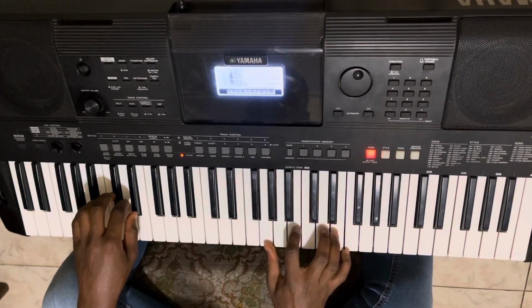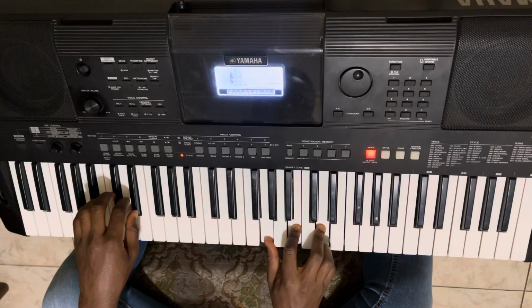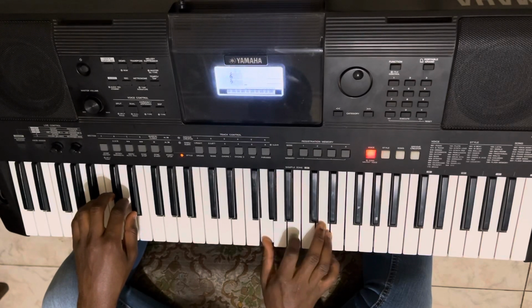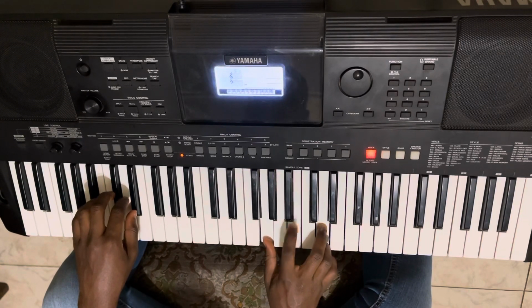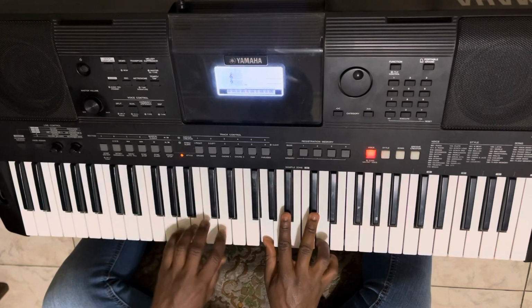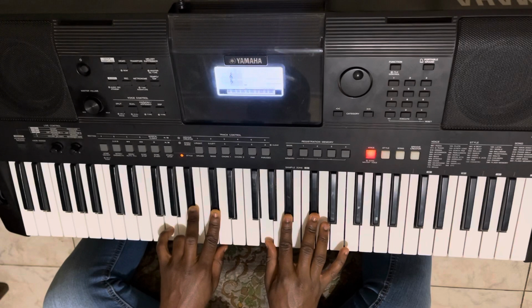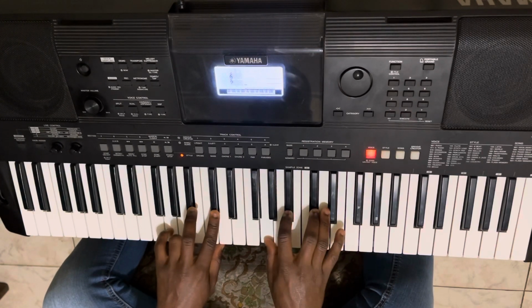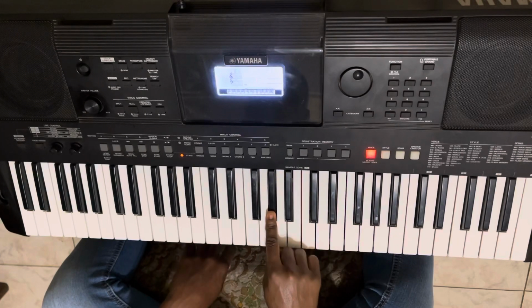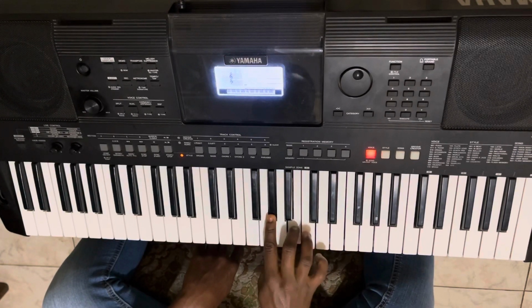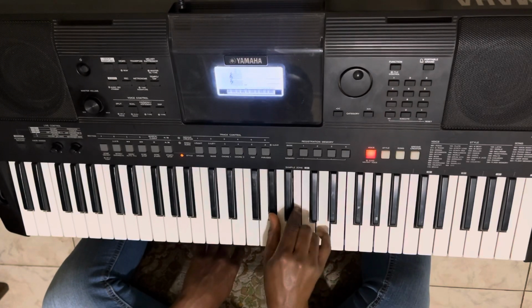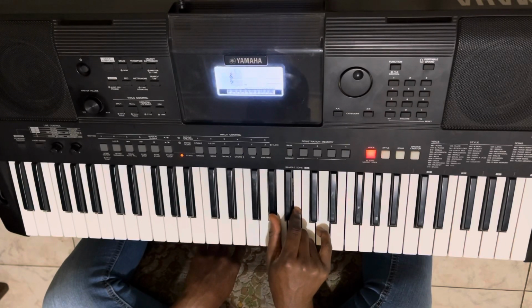In key G, this is our G major chord, which is our 1, 3, and 5. So we flatten our 3 and we flatten our 5. Having this, which is our key G diminished chord. Then we move to key A flat. With key A flat, we have our 1, our flat 3, and then our flat 5. Having this to be our key A flat diminished chord.